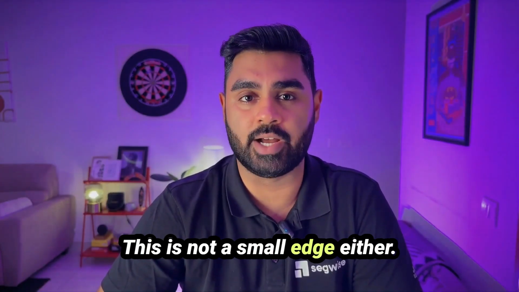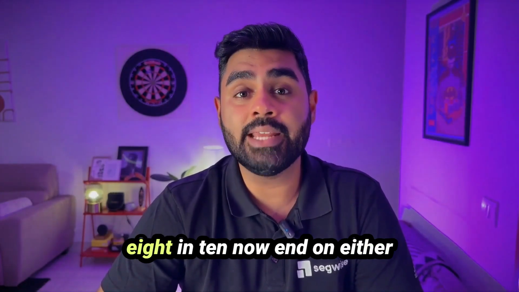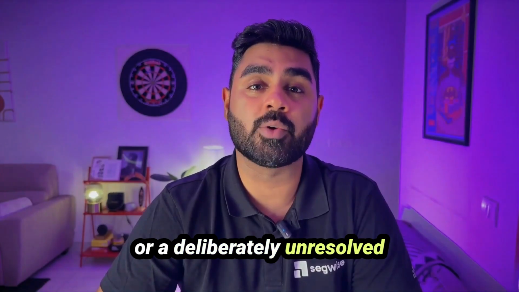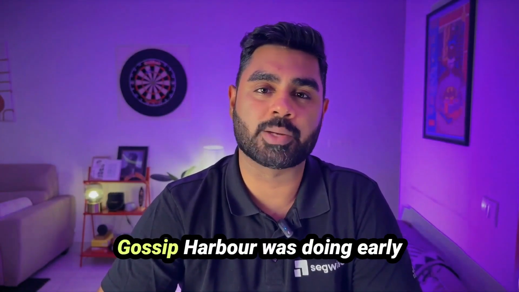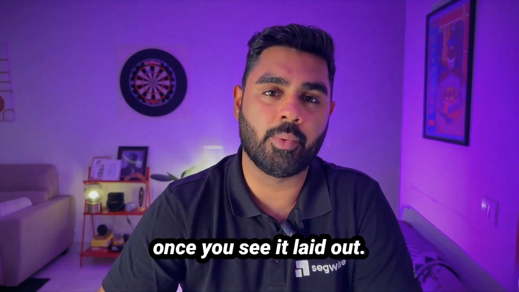This is not a small edge either. Across the top-performing mobile game ads of 2026, more than 8 in 10 now end on either a direct challenge to the viewer or a deliberately unresolved story, which means the thing Gossip Harbor was doing early became the category standard. The formula is clear once you see it laid out.